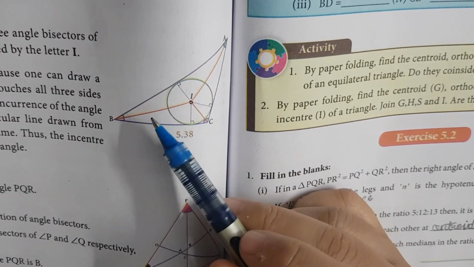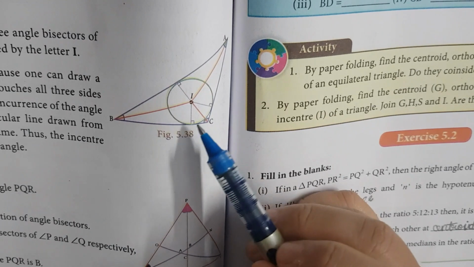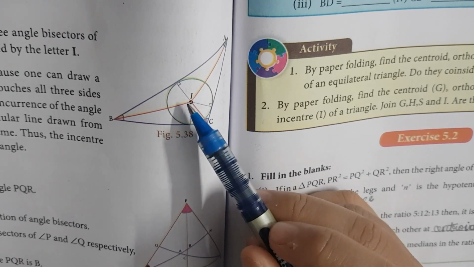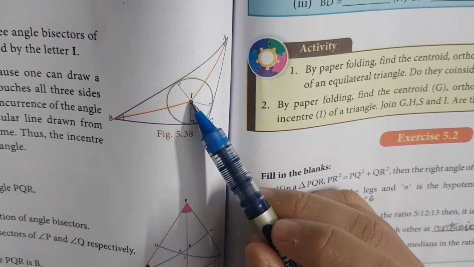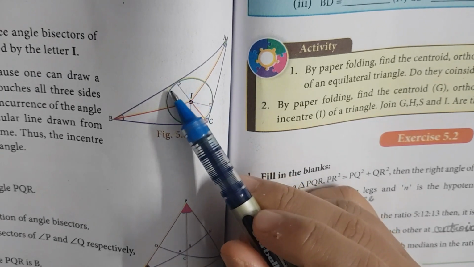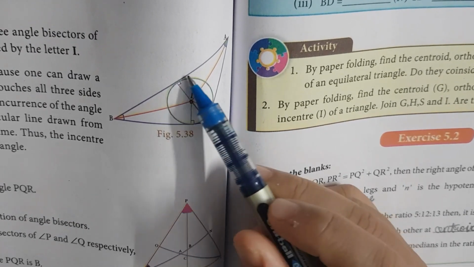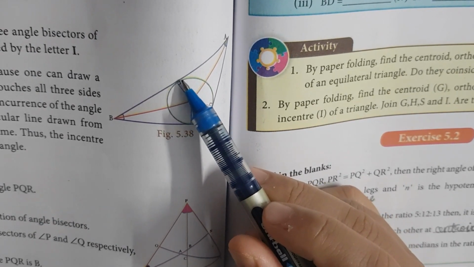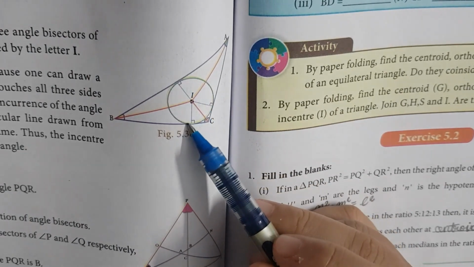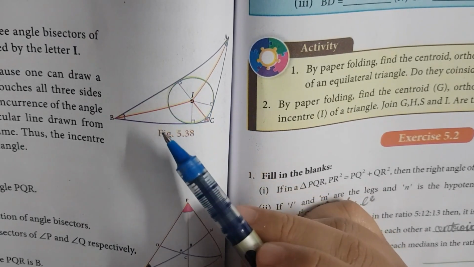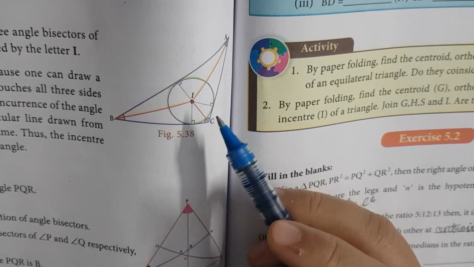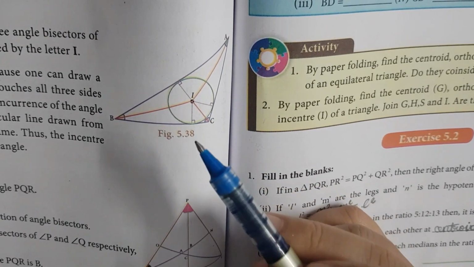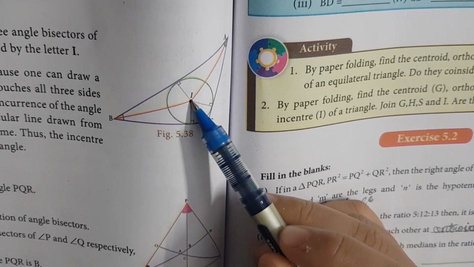They bisect, and a point of concurrency arises. From this you can draw a circle. This circle touches all the sides of the triangle. So this is called the incenter and it is denoted by the letter I.